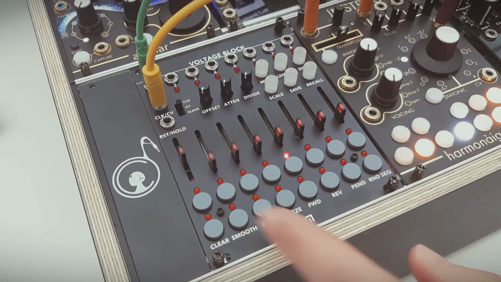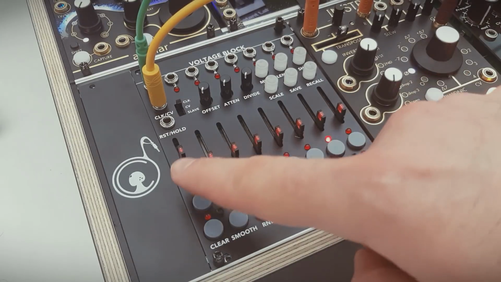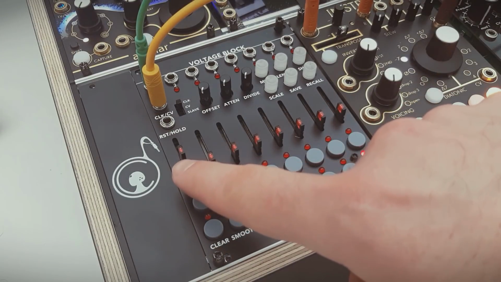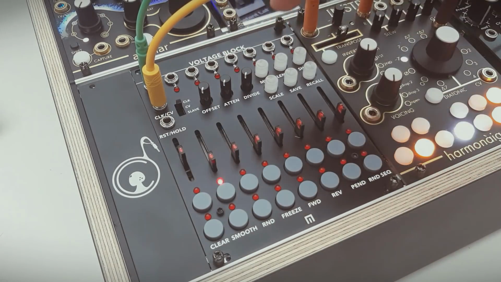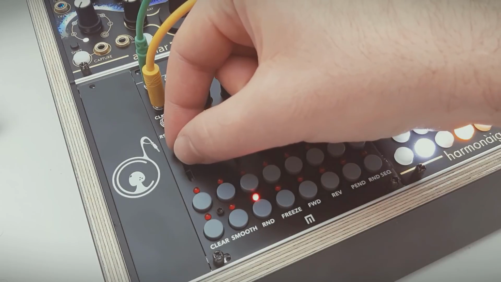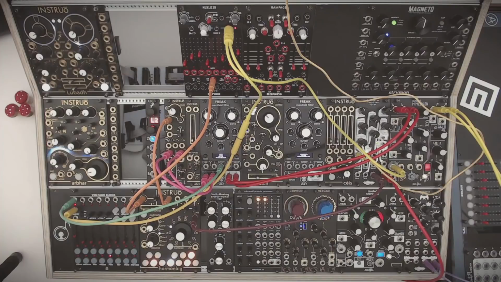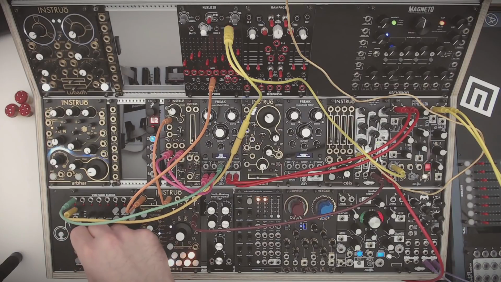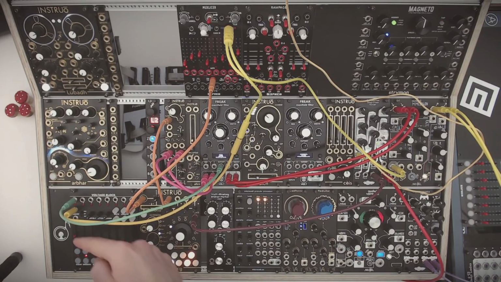And now as long as the sequencer is running, the Voltage Block is running, I can move the respective fader. Again, in this case it's fader number 1, and it will record the movement of the fader. So let's do this. Let's start from here. So I just move the fader, and as the sequence progresses, it will record to each of the steps the position of the fader.